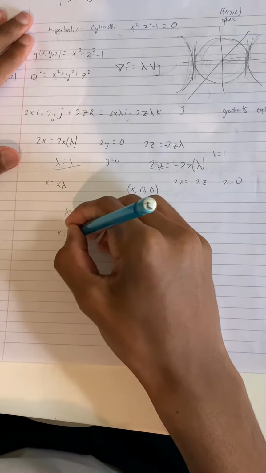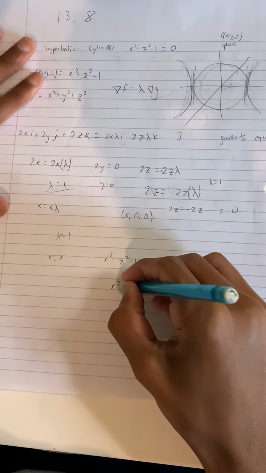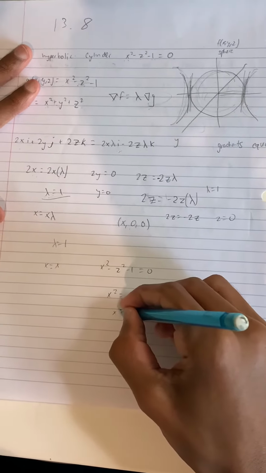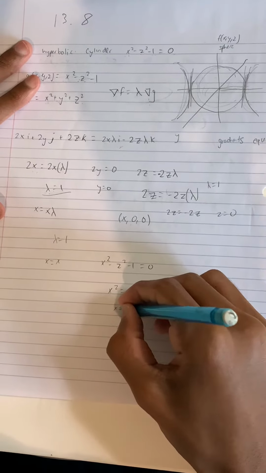But we know from our original hyperbolic cylinder, x squared minus z squared minus 1 equals 0. We know z is 0, so x squared equals 1, so x equals plus or minus 1. So that's our points, 1, 0, 0 and negative 1, 0, 0, as our points closest to the origin. Those would be these 2 points.